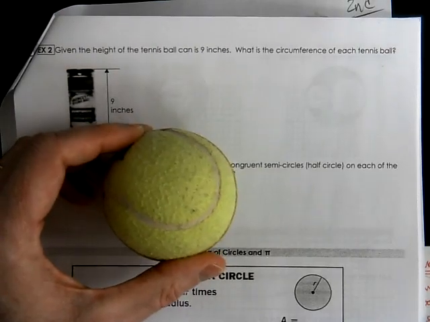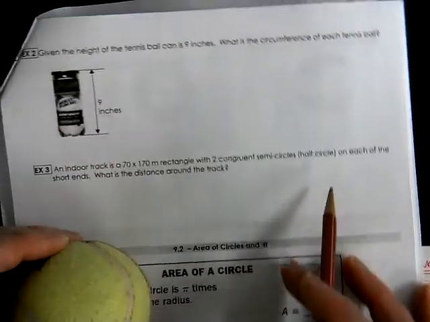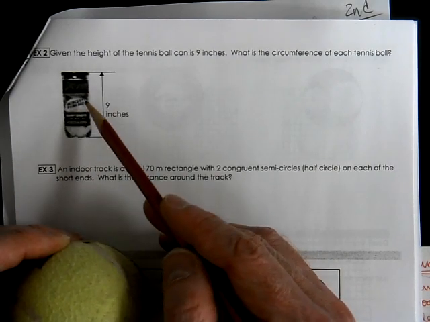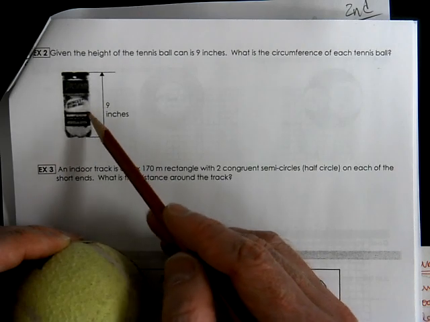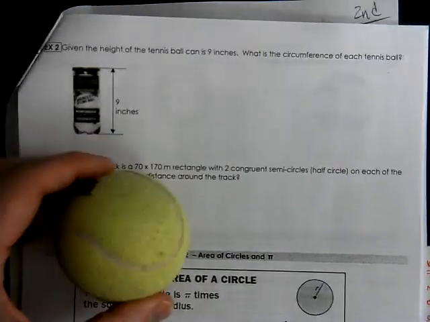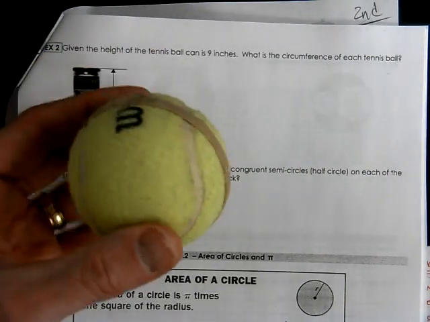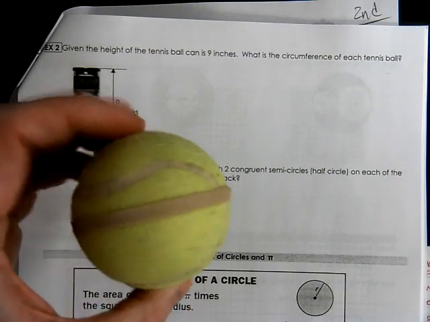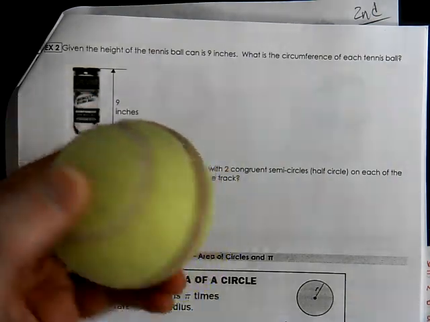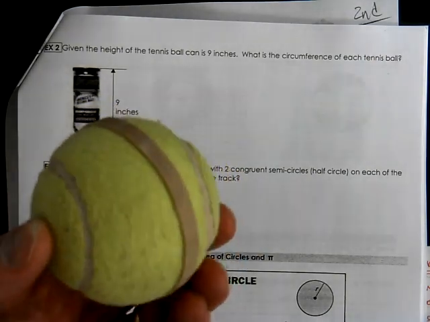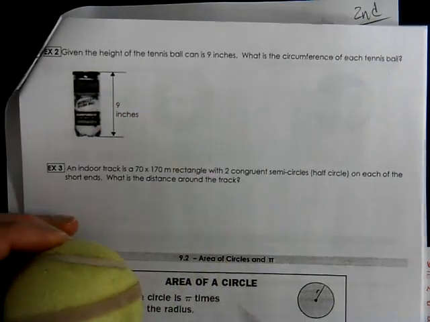Here we have a tennis ball. We're going to have a can of tennis balls that have 3 tennis balls in it. And we're trying to figure out the circumference around each tennis ball. So here I have a rubber band around my tennis ball to represent the circumference. It's kind of like the equator of the tennis ball. So how long is that rubber band when it goes around a tennis ball?